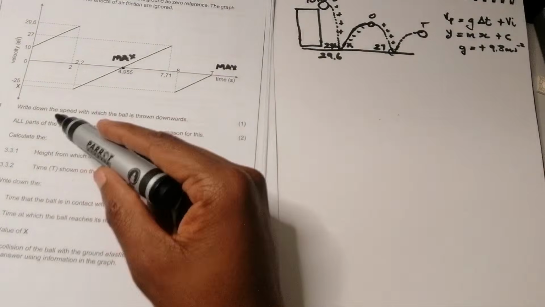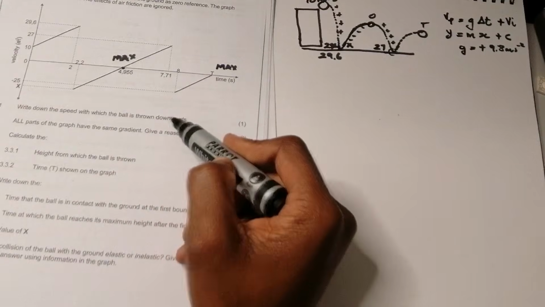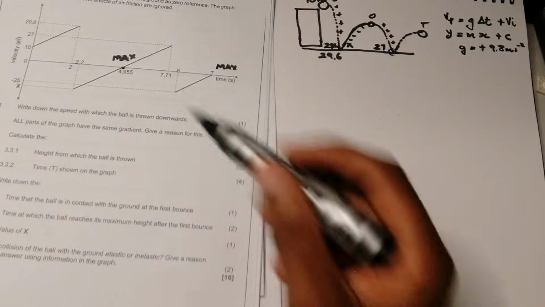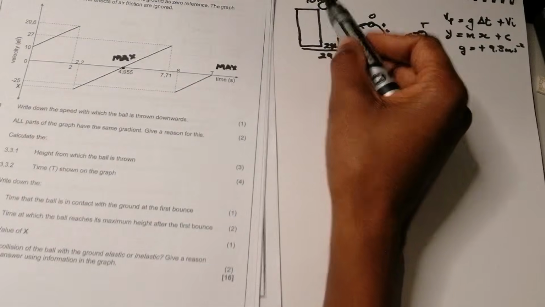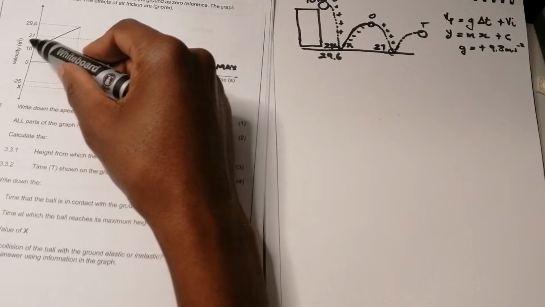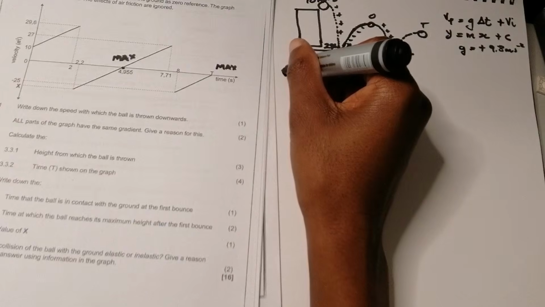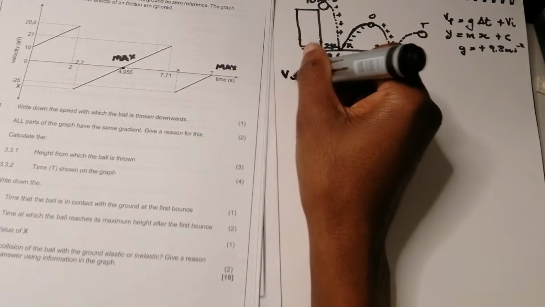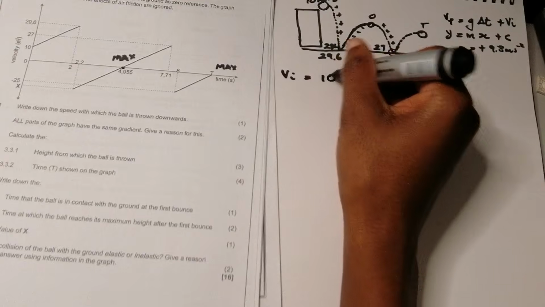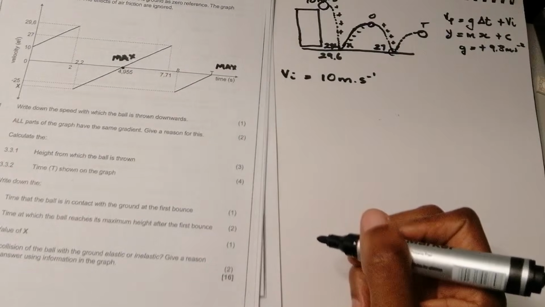Now they say write down the speed with which the ball is thrown downwards. Okay, we've already established that, right? With what speed did they throw it down? Right, you got it right. It's 10 meters per second. So the initial velocity, the velocity with which they threw it, is 10 meters per second. And by the way, they said speed, so we're not obliged to show direction.